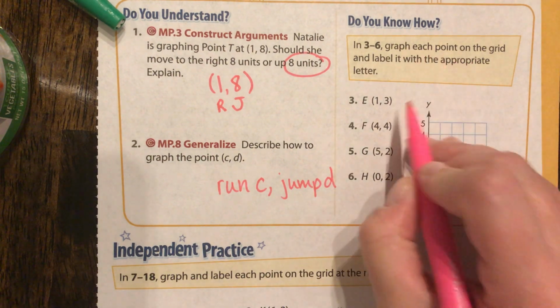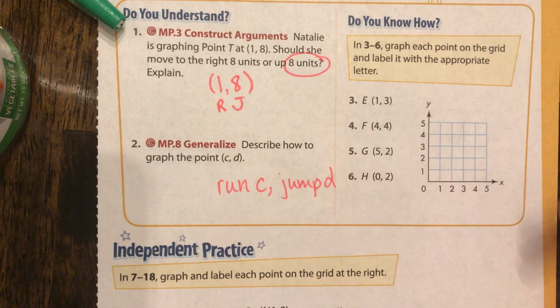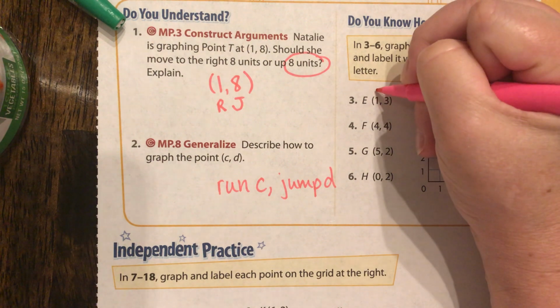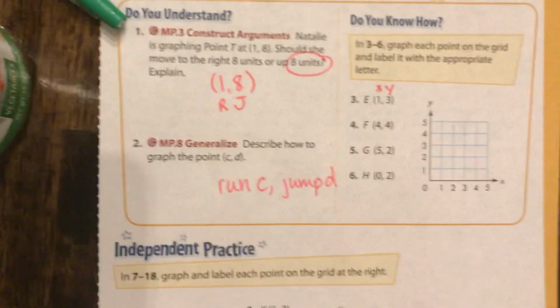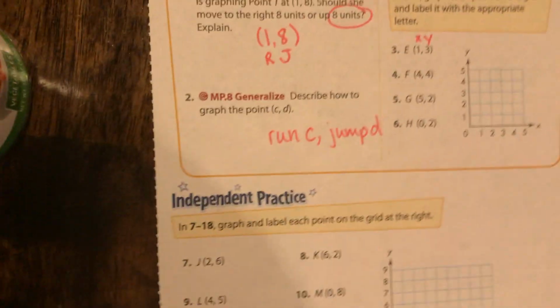Next one, graph each point. All right, so we're going to run, jump, and remember that these are the X coordinates and these are the Y coordinates. So if you have, oh no, sorry about that, guys.